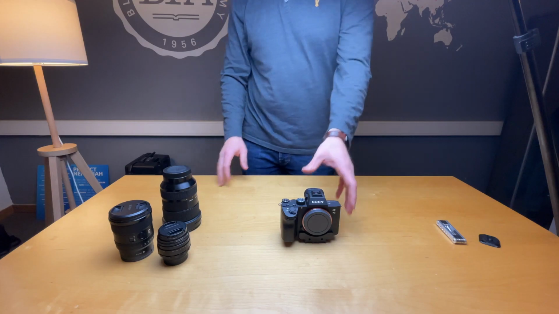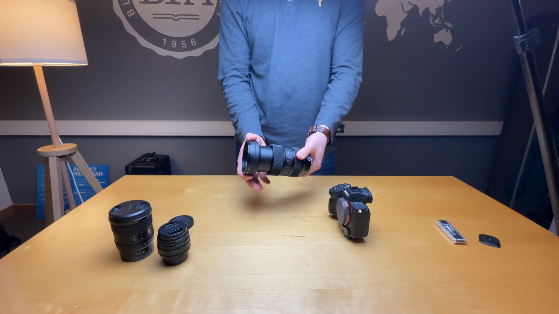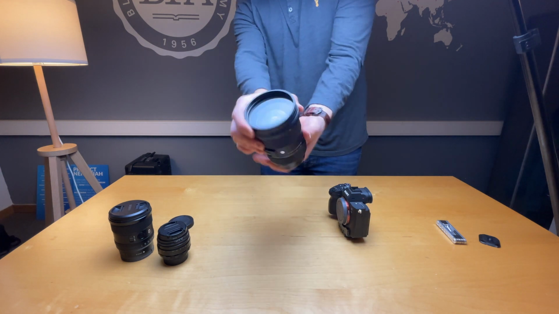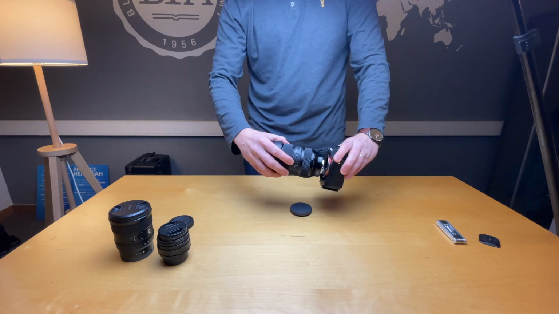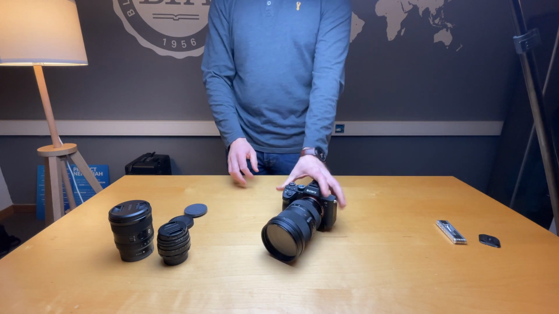The main lens that we use is actually on the camera right now. It's the Sigma 24-70 f2.8 Art lens, excuse me, and it's a great all-around lens. We just slap it on the camera. It rarely comes off the camera, honestly, and I use it for 90% of what I shoot here at BFA.